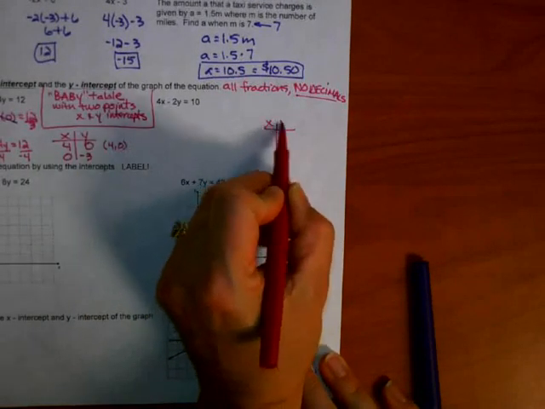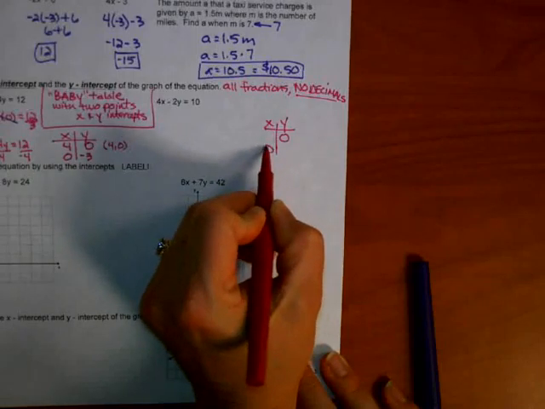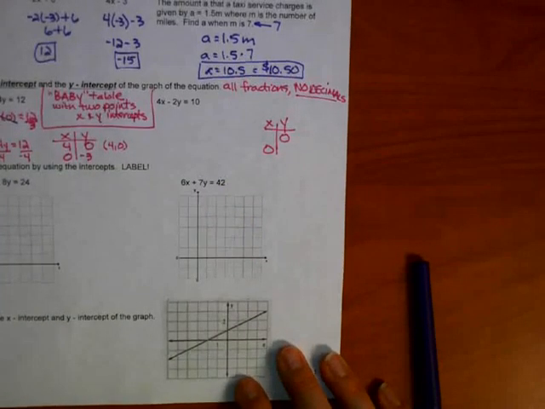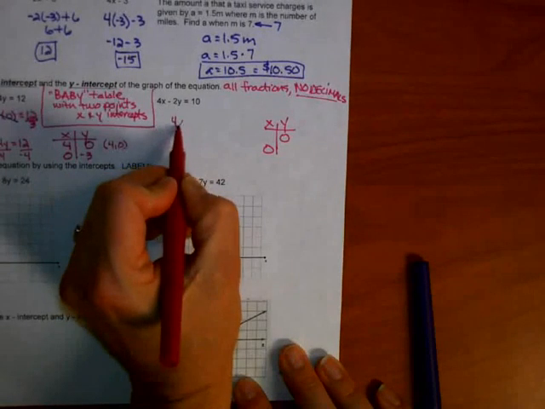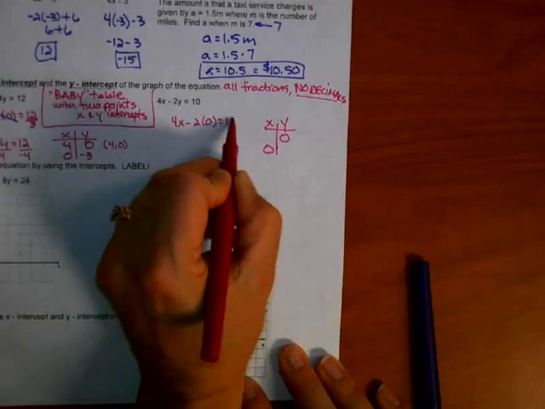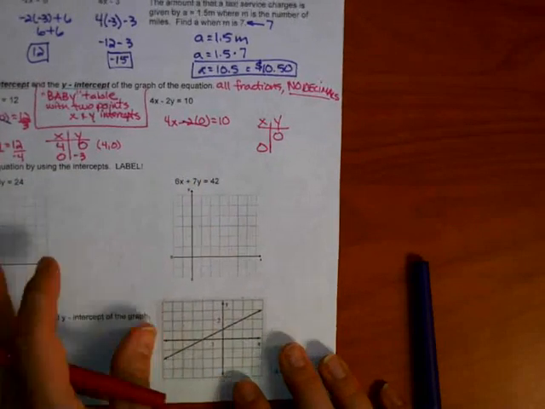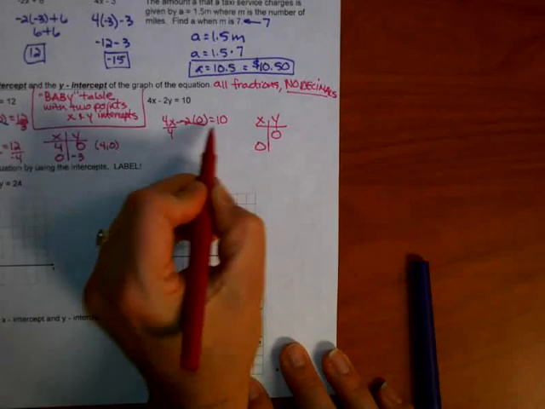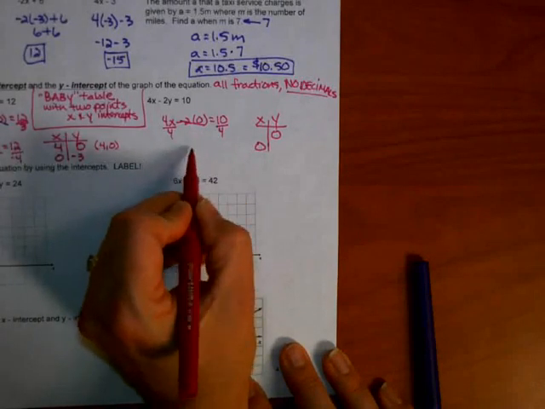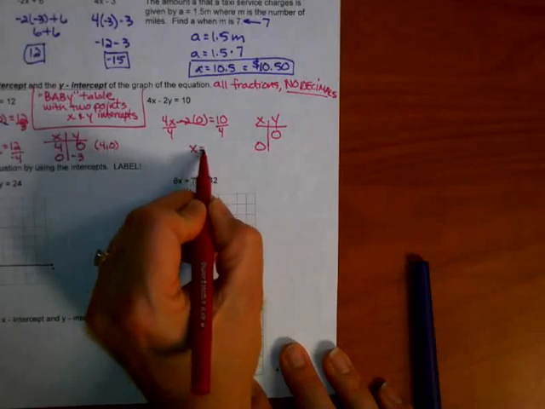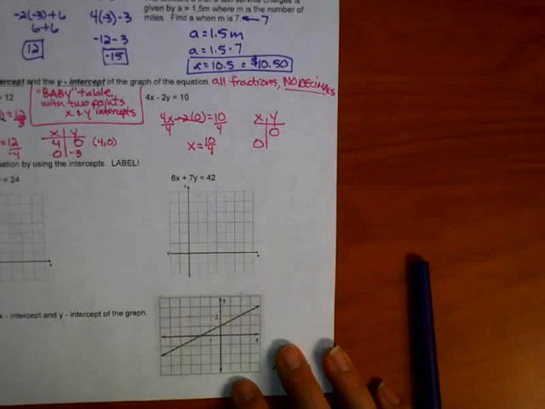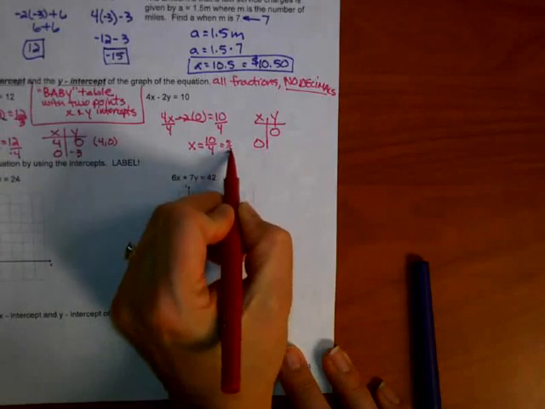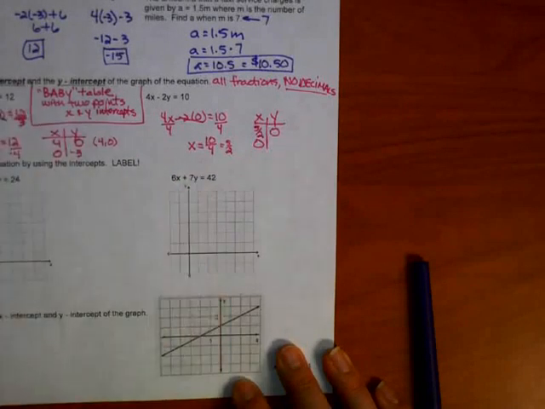So the first thing I'm going to do is make a baby table. 0 for y, 0 for x. That tells me what I have to do. It tells me I got to plug in 0 for y. That goes away. Divide by 4. I'm going to get a fraction, and do not make it a mixed number. That's annoying too. We're going to leave it a fraction. I would prefer a reduced fraction. So what would that be if I reduced it? 5 over 2. So my x is 5 over 2.